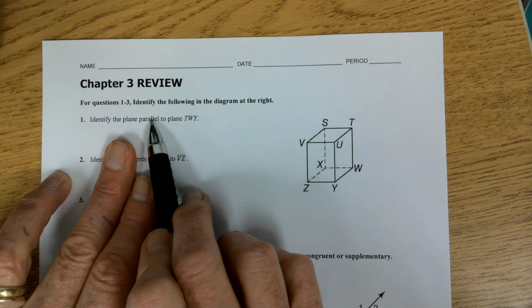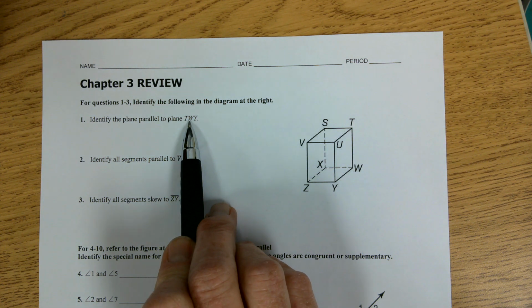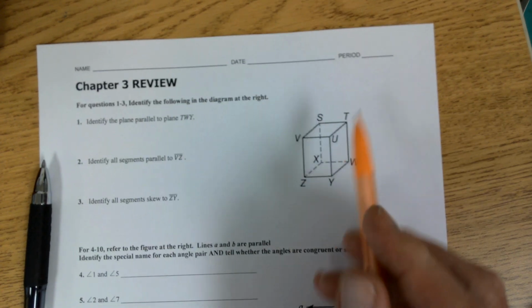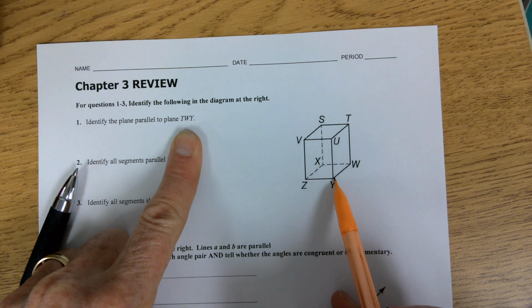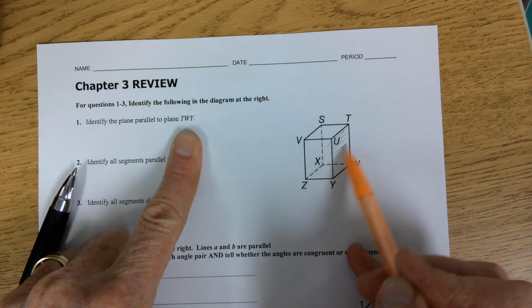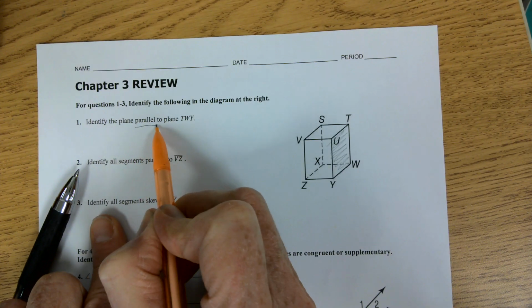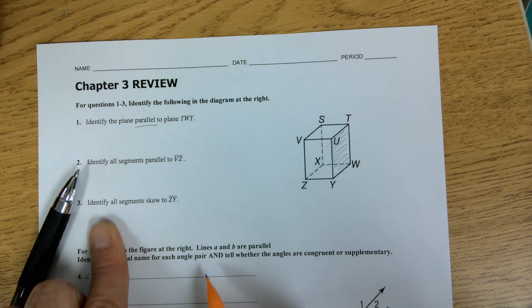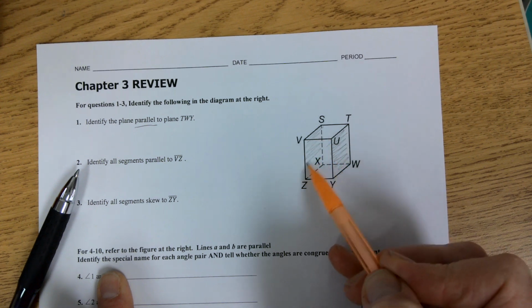So we want the plane parallel to plane TWY. Plane TWY, we have to use at least 3 letters when we talk about a plane. Here's T, here's W, here's Y. So the plane is this right side. If we're parallel, that means we do not intersect. So the plane that would be parallel would be the left side of the box.